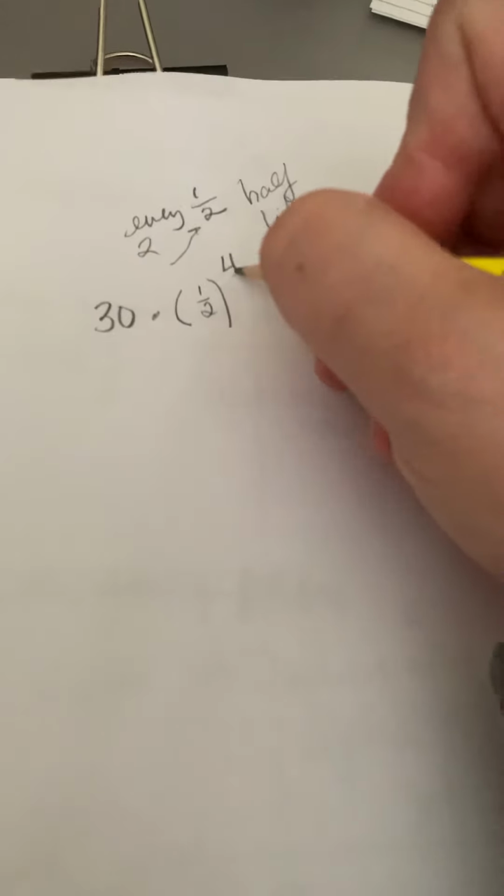Well, you're not going to put 8 days here because it isn't every single day that it's going to get halved. I said every 2 days, right? So every 2 days you get half. So how many intervals of halving will that be? You take the amount of days you have, and it's actually going to get halved 4 times, right? So we would raise that to the 4th. And then when you do that, you'll find out how many grams are left.